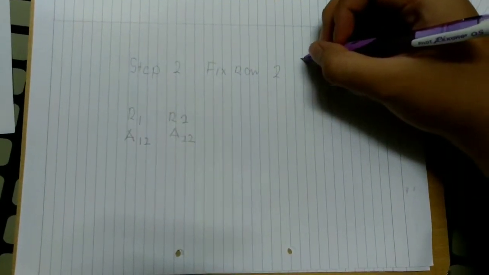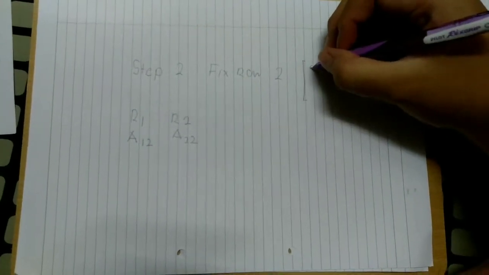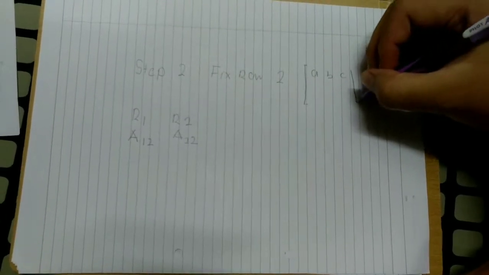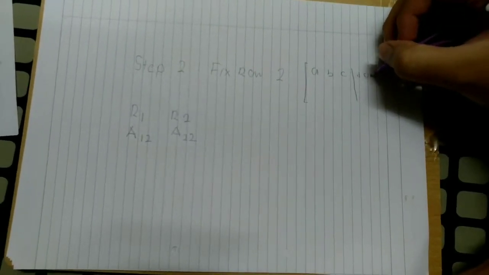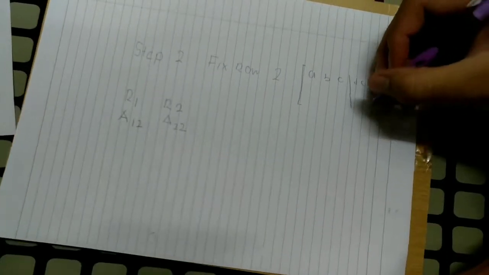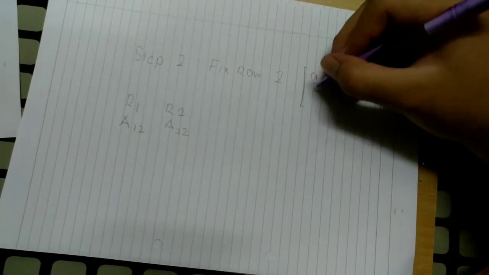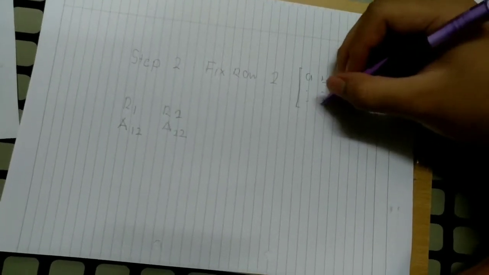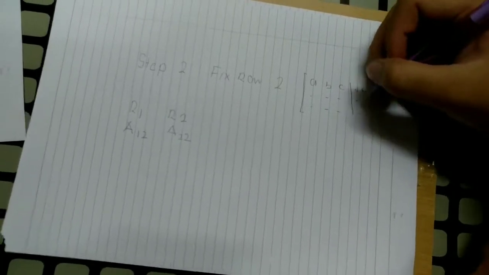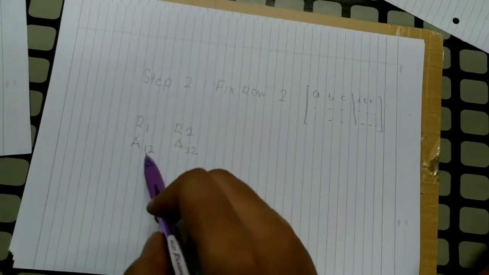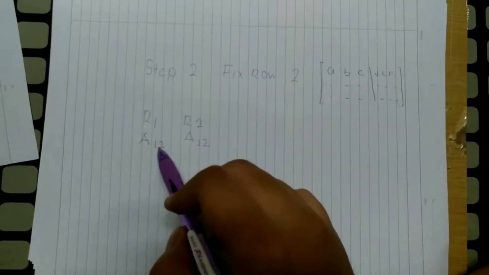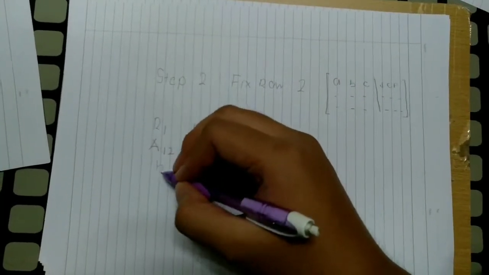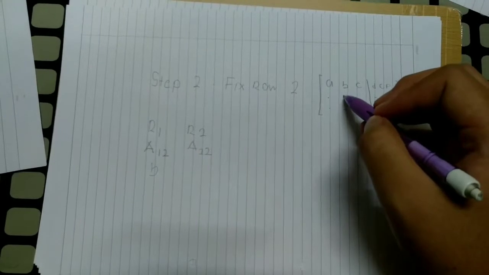So let's create a matrix, for example. Let's say this is A, this is B, this is C, and then D, E, F, and just a dot right here. This is the matrix, for example. As you can see, we're going to choose an element from row 1 but column 2, so it's going to be B. So just put B over here, and here is the dot.